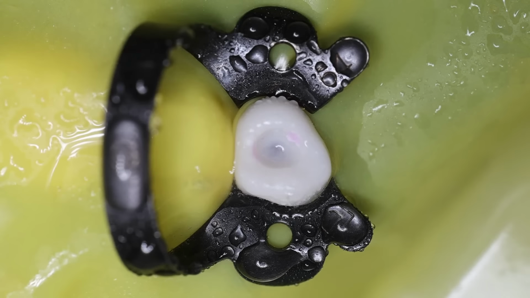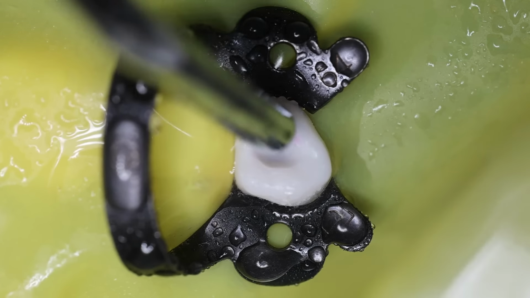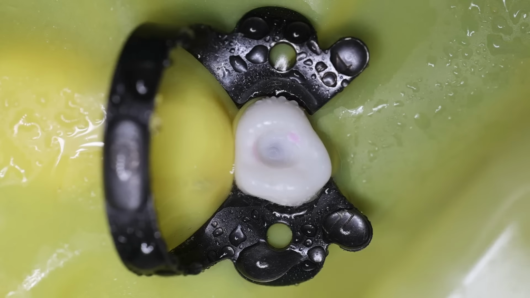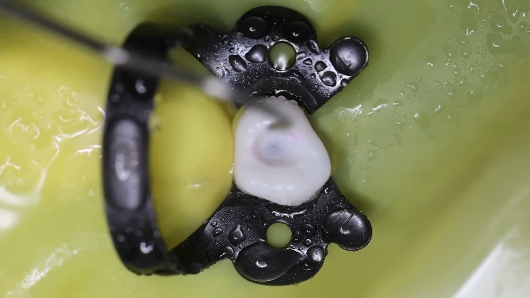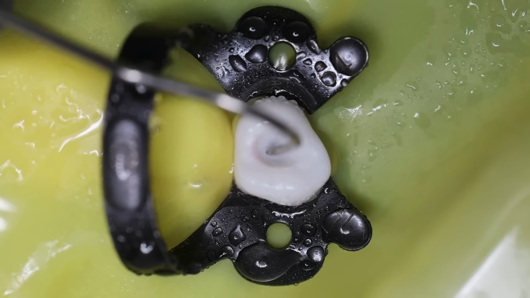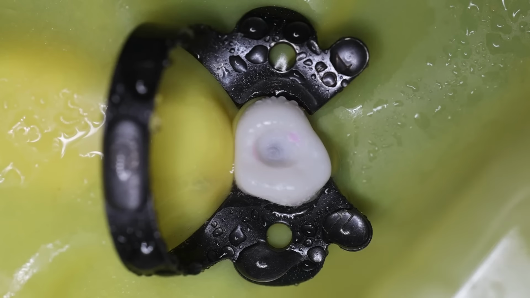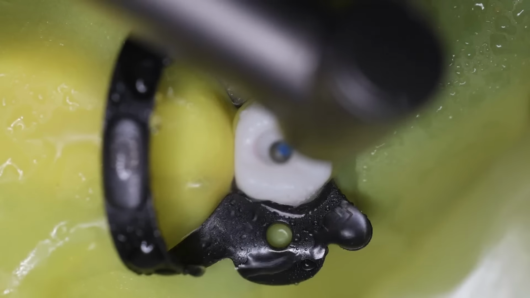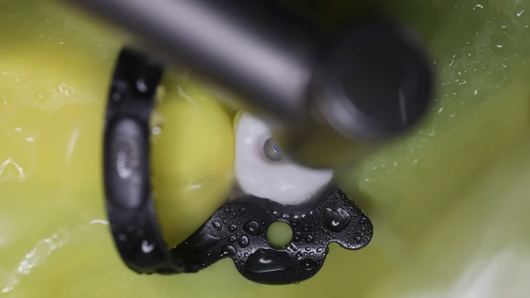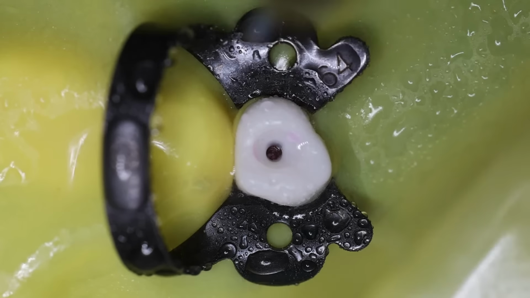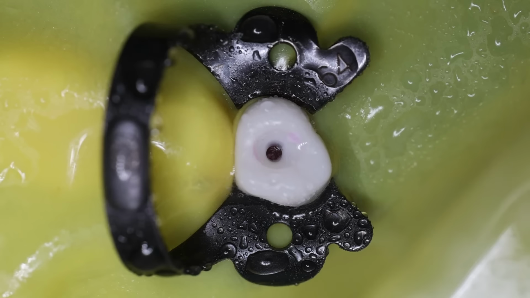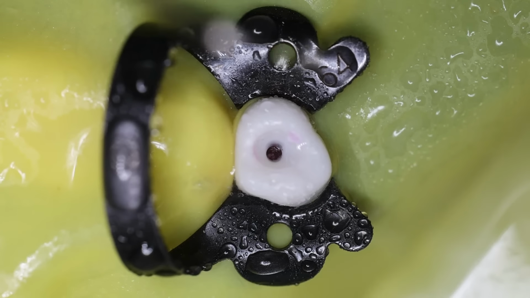Slowly now you can again see it. Just try to explore if there is any drop that you might feel. So this is basically the roof of the pulp chamber, that darker area. Once you puncture it, you will be into the pulp chamber. See, you just punctured it and it is now the roof of the pulp chamber. So this is the exposure.